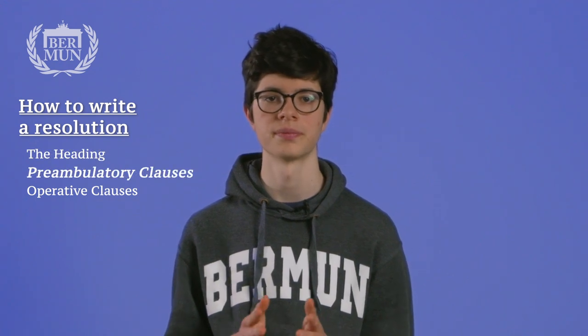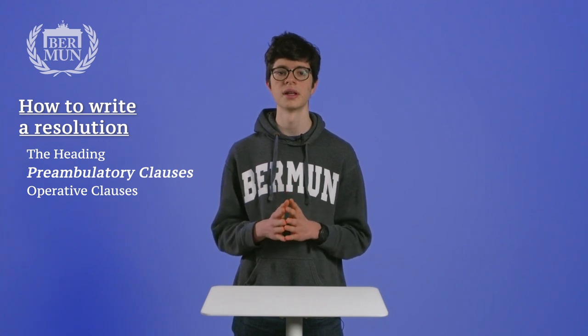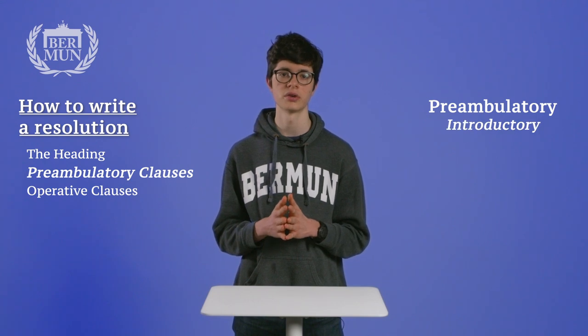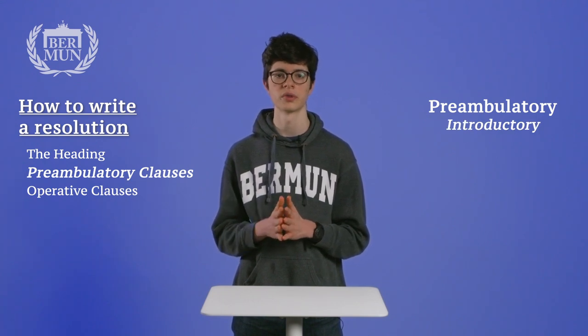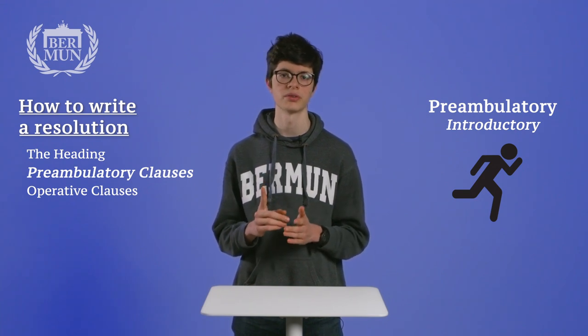Now that the heading is complete, we will be moving on to the second part of the resolution, the preambulatory clauses. So what is a preambulatory clause? The word preambulatory is essentially a fancy way of saying introductory, or literally from the Latin, running before. And that's what preambulatory clauses do.